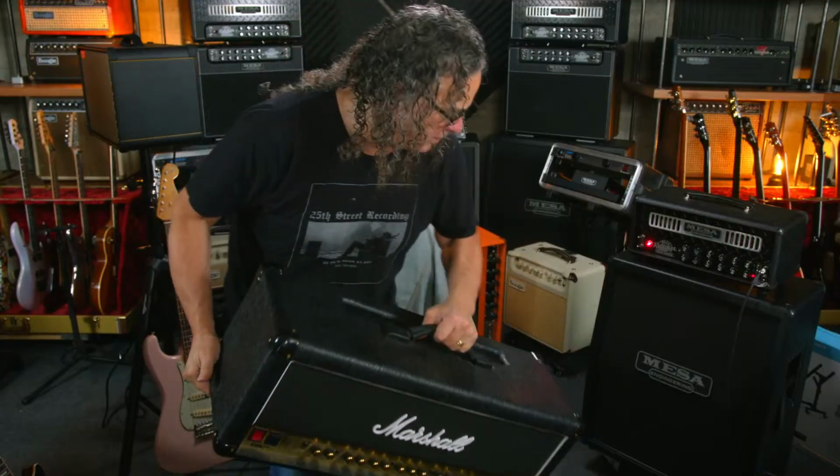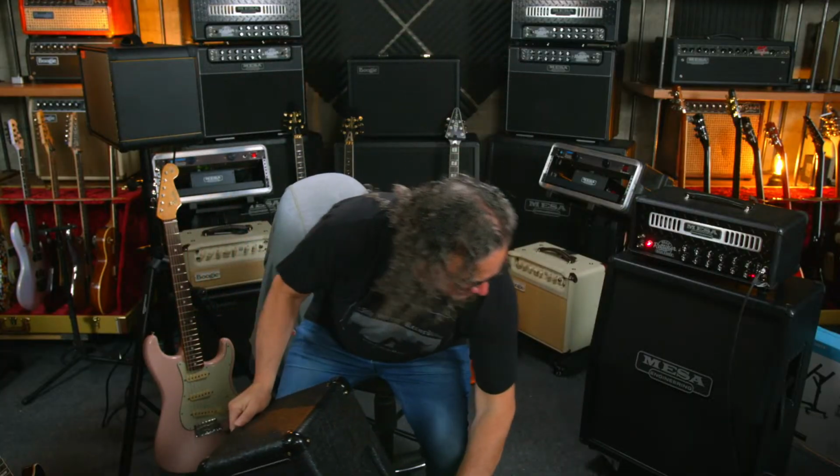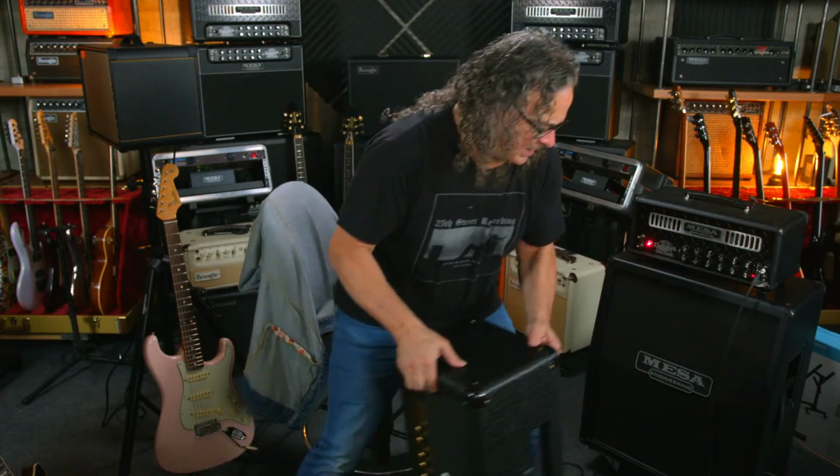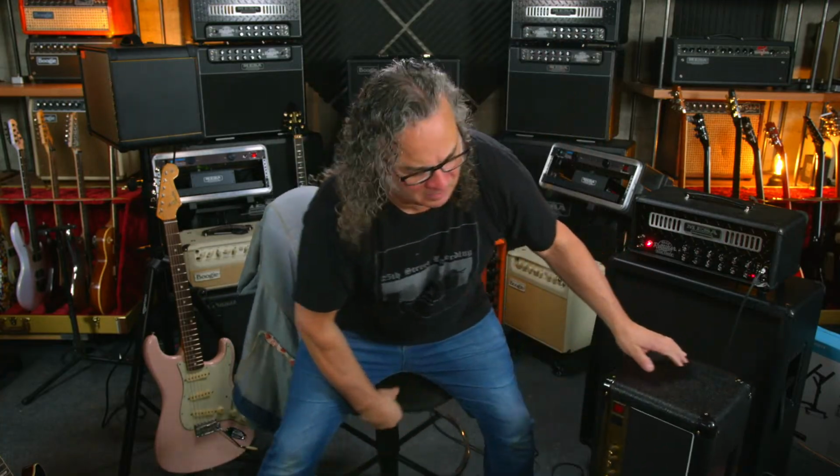So this is part of the lineage that led up to the JVM 410H. I ended up getting the TSL 100, which was the Triple Super Lead. It was a 3-channel amp that I used before I bought the Mesa Boogie Road King, which I used a lot on new instrumental.